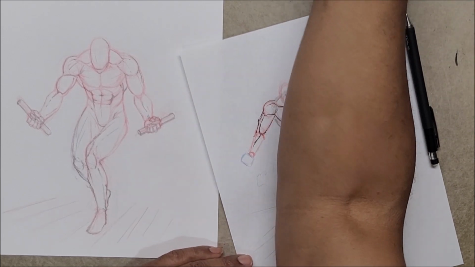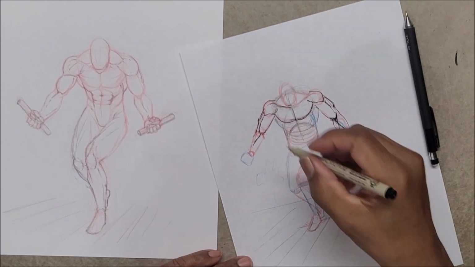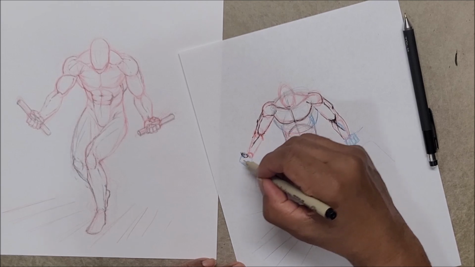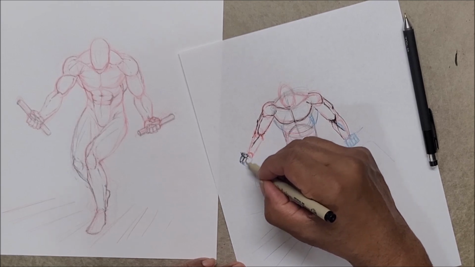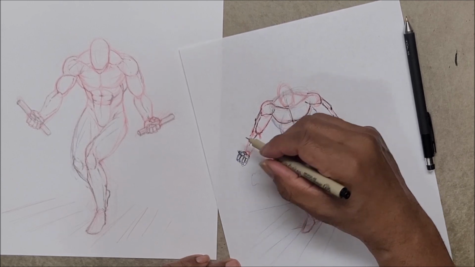Well, you already got your hand turned. So yeah, where is that? I can't get it. I need to work out more. And then your thumb is coming in. Oval, oval, oval, oval. And then you just have room for the palm.